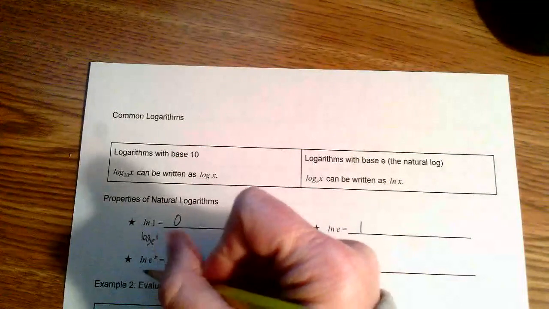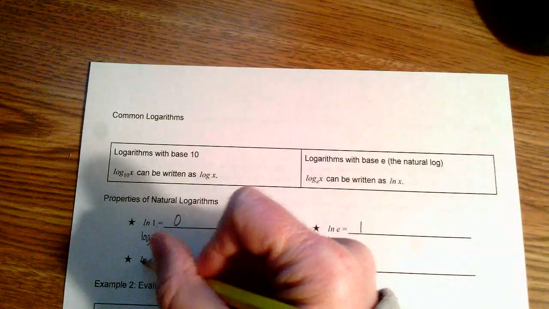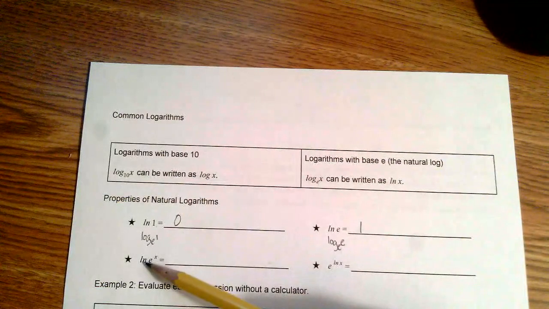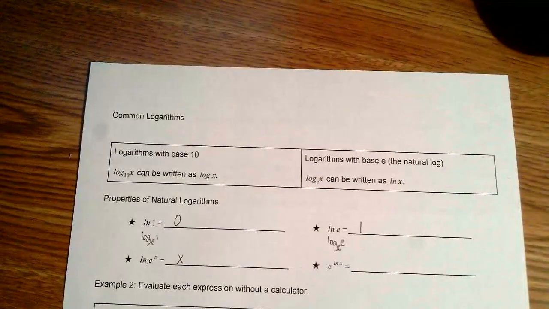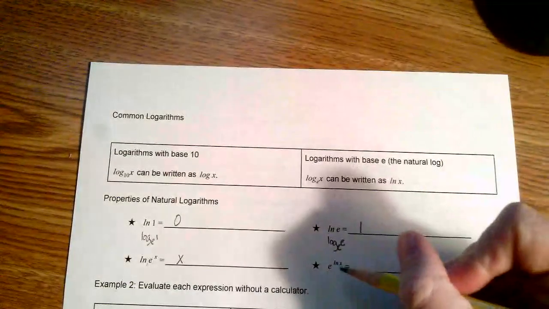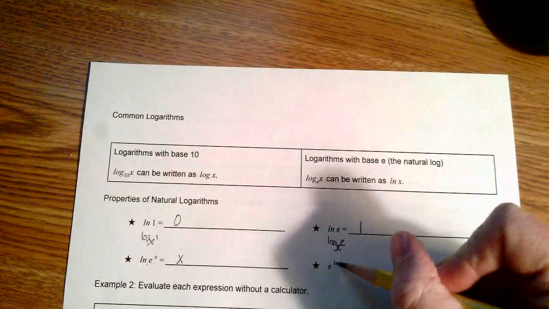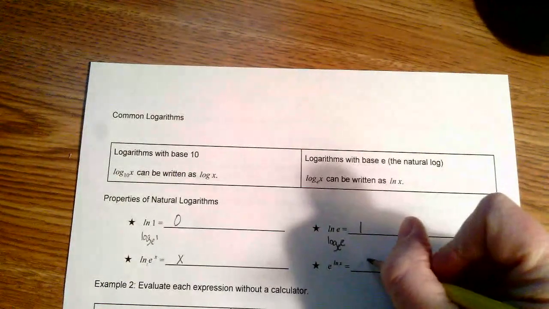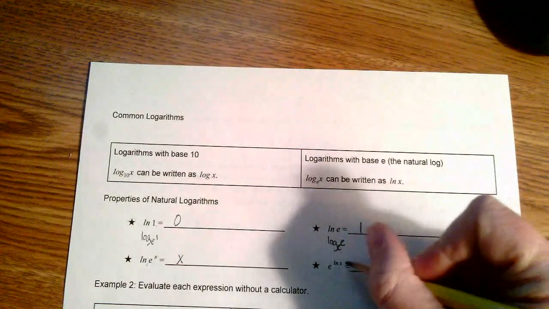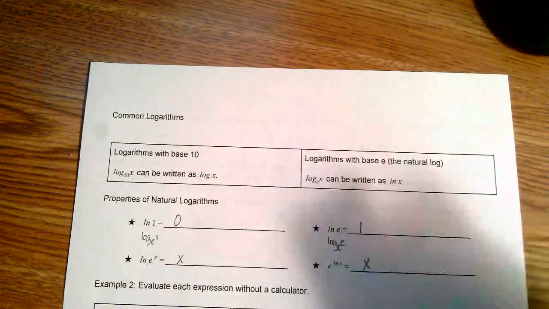Okay, same here. The natural log of e raised to the x. My base here is e. What do I need to raise e to get e to the x? x. And here, my two bases are the same, so this is our property that we used yesterday. e to the natural log of x will just be x.